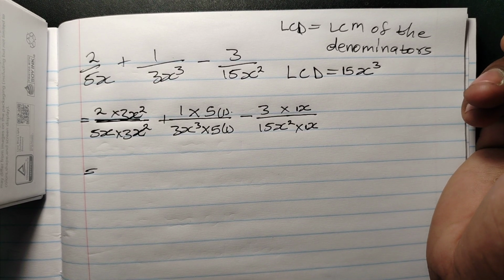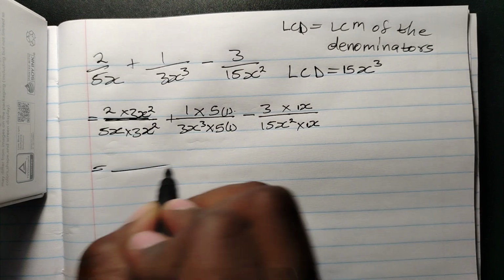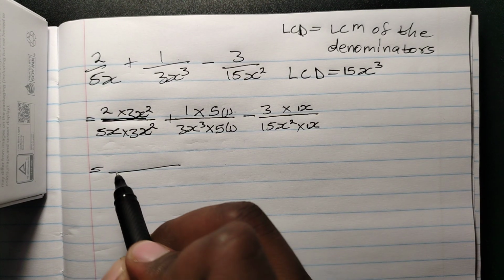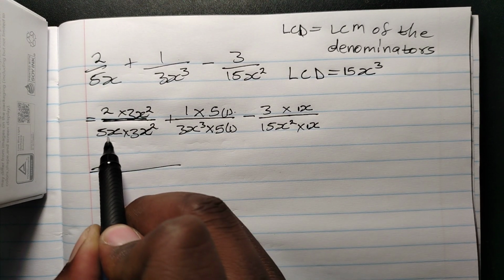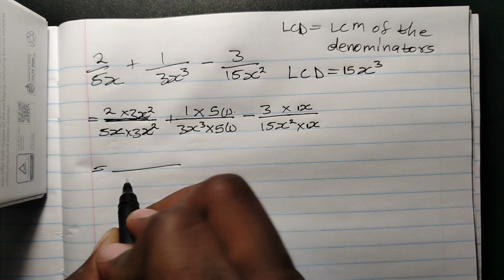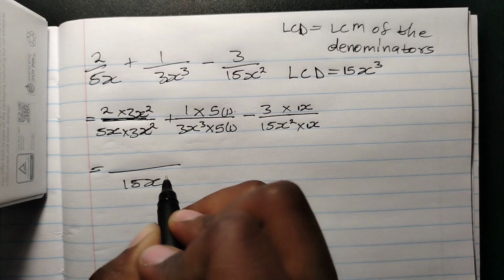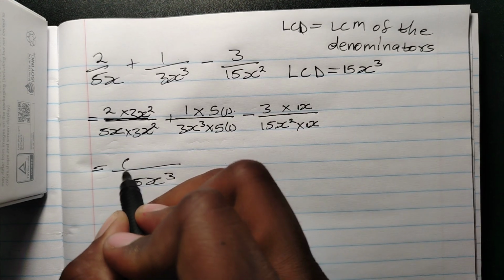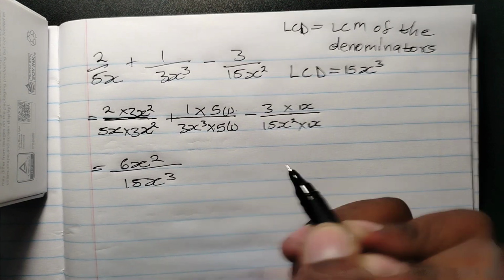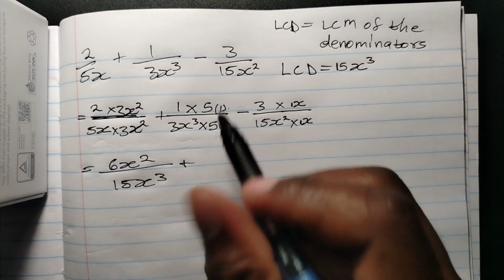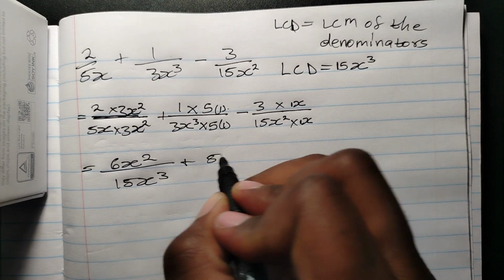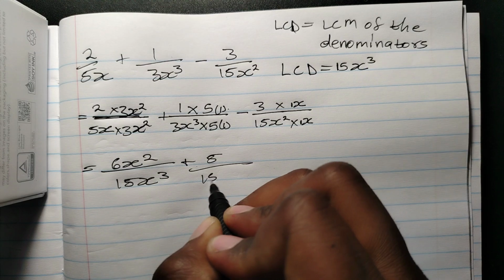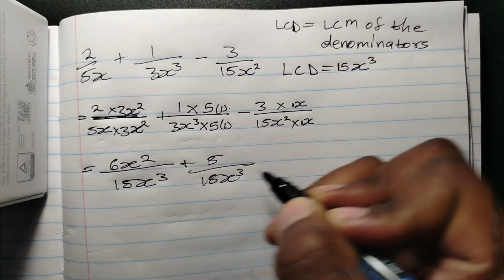Now that we are here, I decided not to pause so that you can see how these things multiply each other. Let's resume. 5x multiplied by 3x squared will give us the LCD, 5x cubed. 2 multiplied by 3x squared is going to give us 6x squared. Plus 1 multiplied by 5 is still 5, and the denominator is 15x cubed.